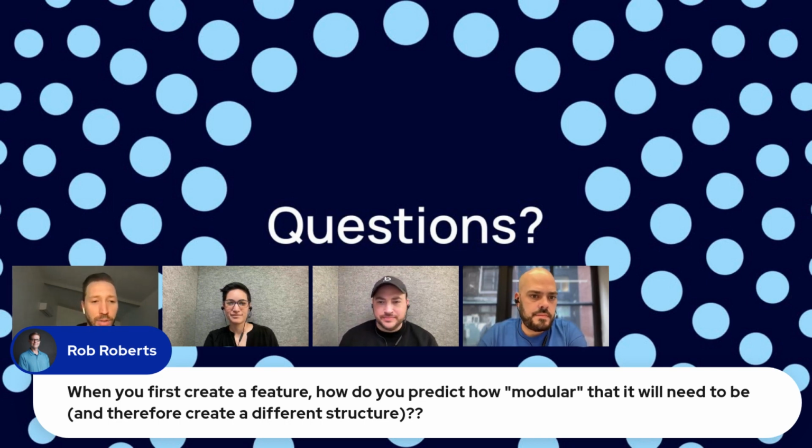All right, another question here from Rob. When you first create a feature, how do you predict how modular it will need to be and therefore create a different structure? Maria, what do you think about this? Yeah, so if you're really not sure if something will need to be modular in the long run, the way I think about it is start simple, build it out, and then the second you find yourself hitting copy and paste, that should be a red flag to stop and think through it, and think about how to make it reusable and more modular. So having that built in to your brain as you're bubbling is a really helpful tool to stop you in your tracks and help you adjust from there.